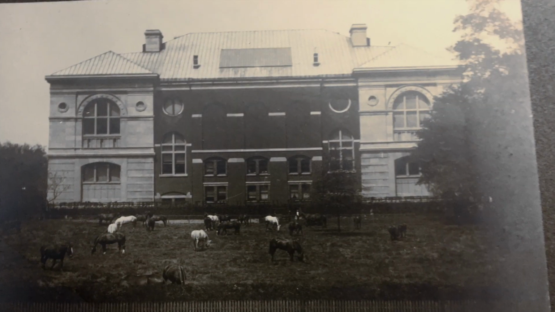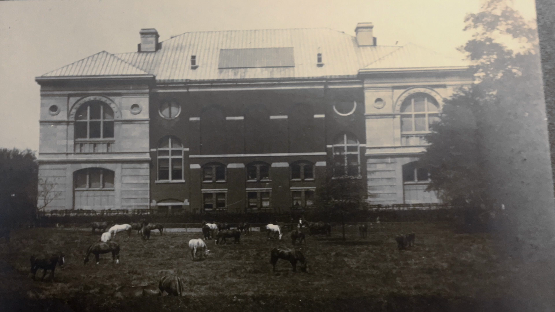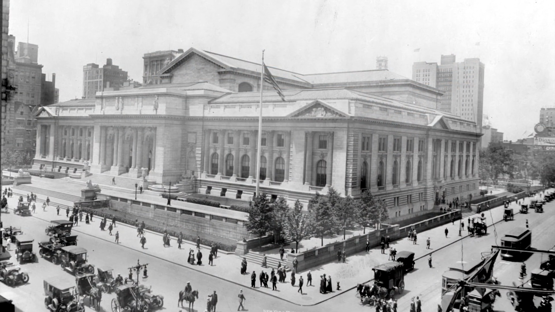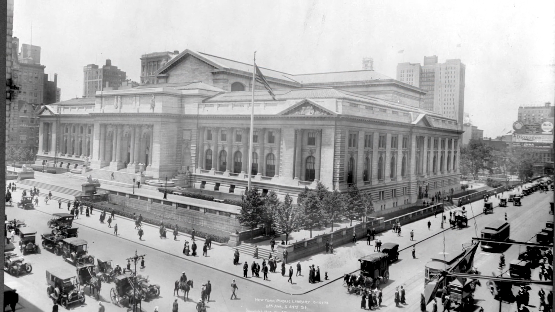So the Lenox Library and Picture Gallery was demolished in 1912. The Portrait Gallery's collection was transferred to the newly founded New York Public Library, and the Frick collection now stands in the Lenox Library's place.